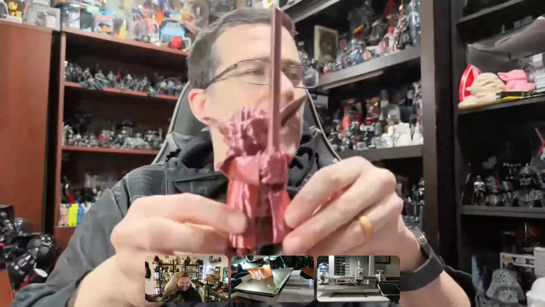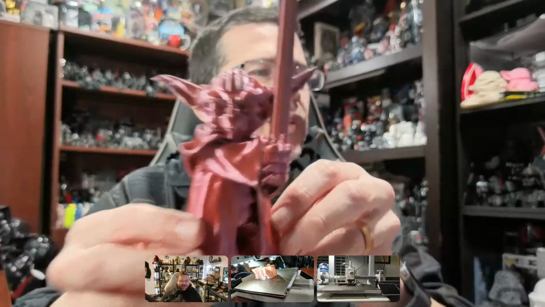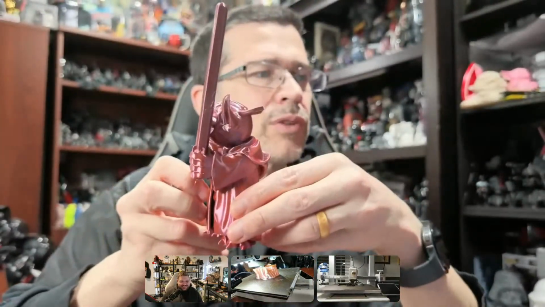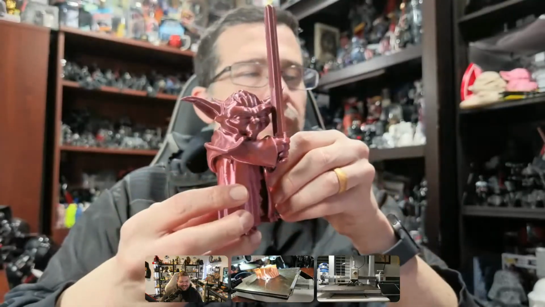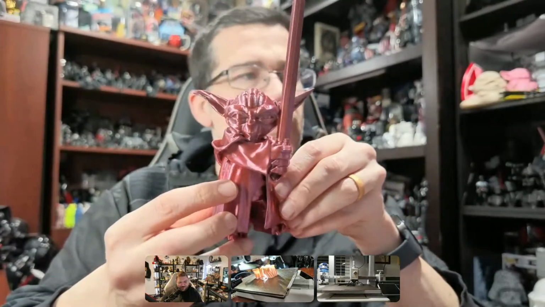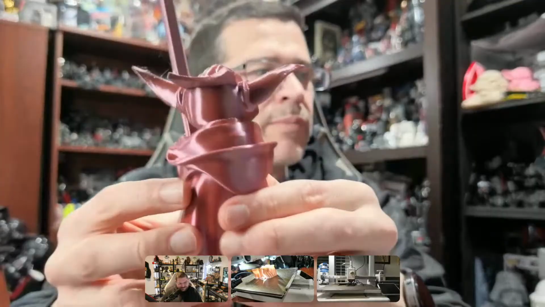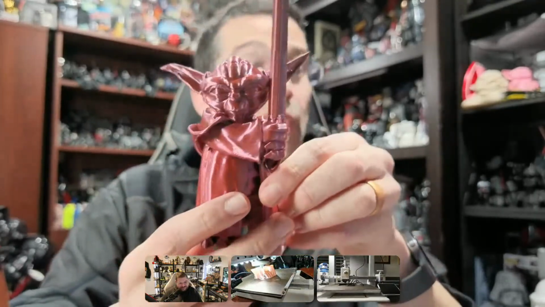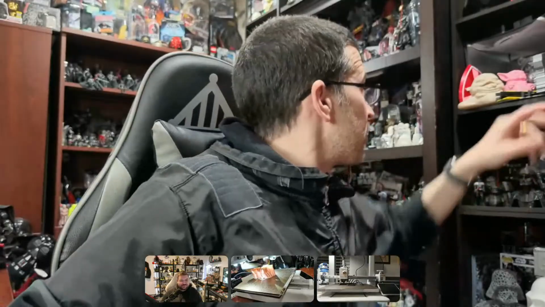If you didn't see the Clone Wars Yoda, it's a good model. It's recent on Maker World for Star Wars. Really good model. Yeah, I'm gonna print that one. And this was also in that rainbow silk filament. So it's kind of a brownish red, almost like a burgundy. I really like that some of these colors came out the way they did, because I had not yet seen a burgundy silk filament.